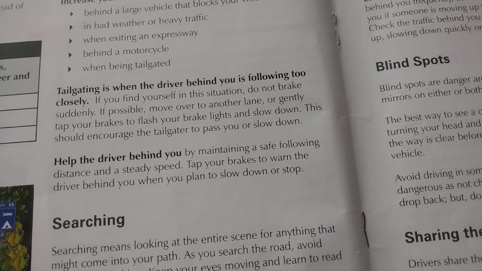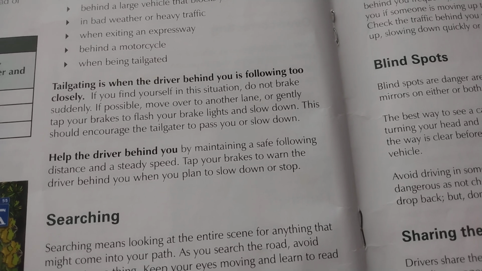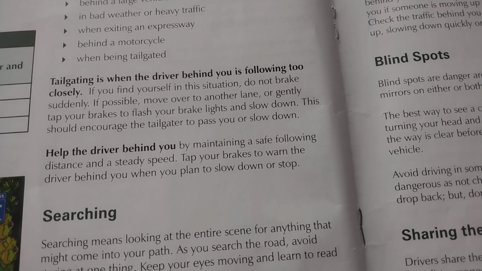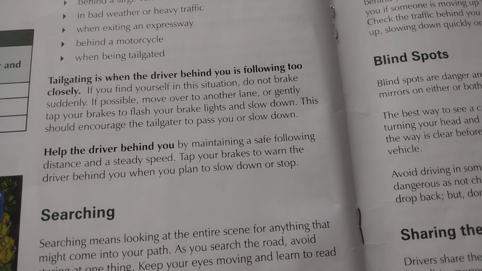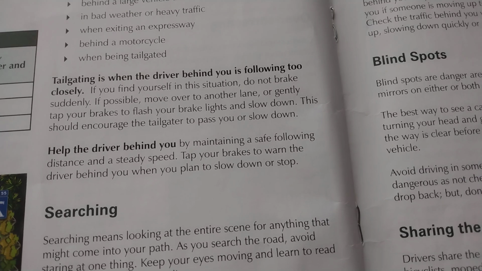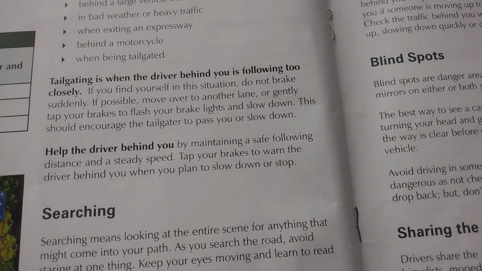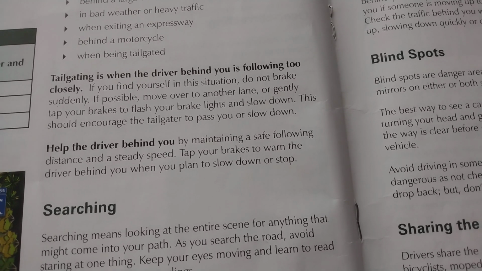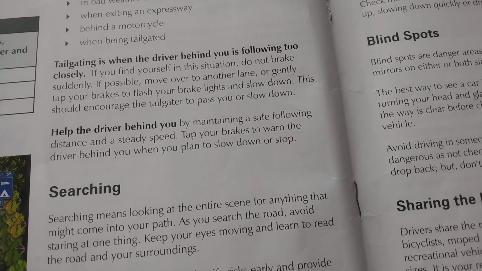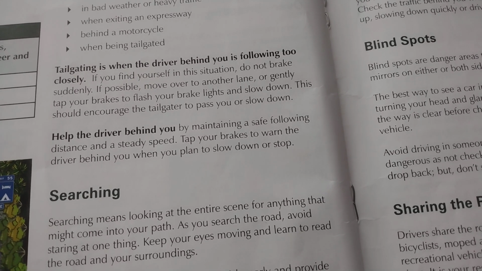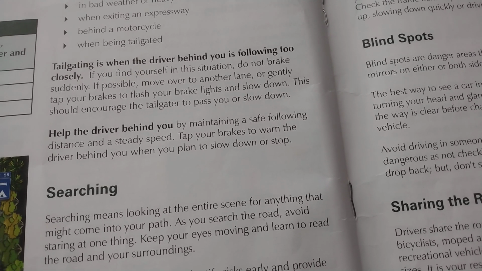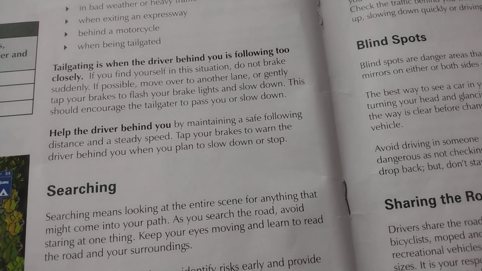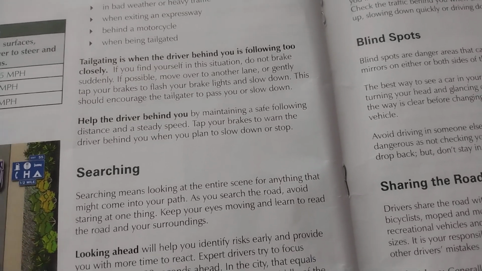Tailgating is when the driver behind you is following too closely. If you find yourself in this situation, do not brake suddenly. If possible, move over to another lane or gently tap your brakes to flash your brake lights and slow down. This should encourage the tailgater to pass you or slow down. Help the driver behind you by maintaining a safe following distance and a steady speed. Tap your brakes to warn the driver behind you when you plan to slow down or stop.